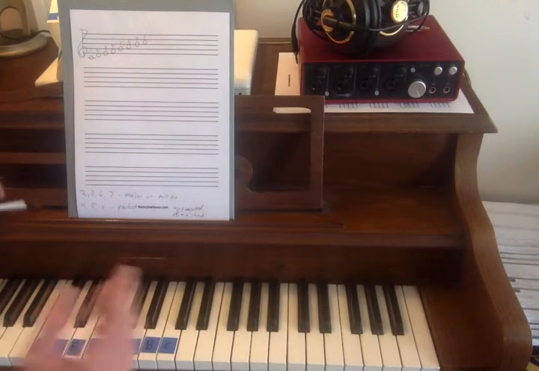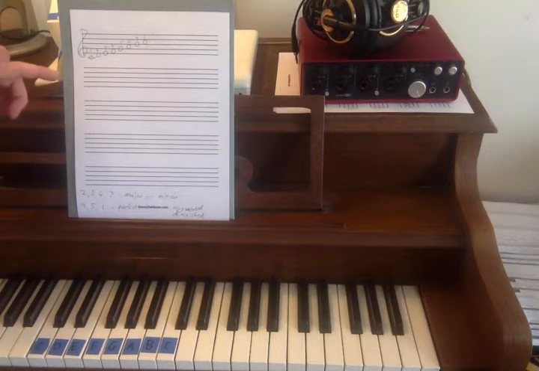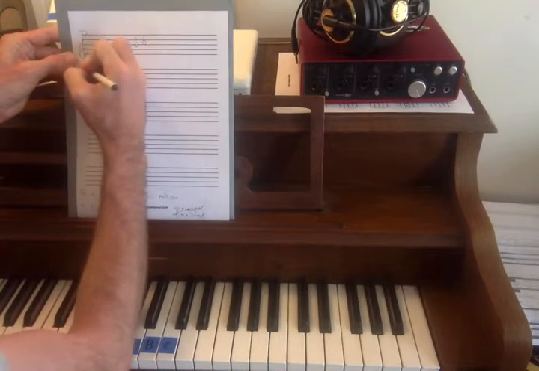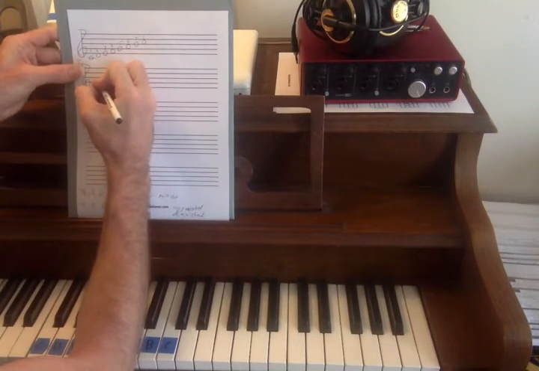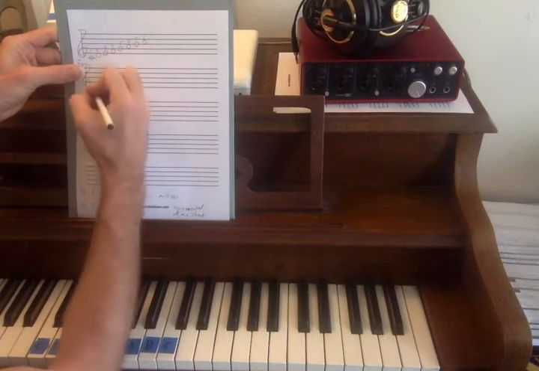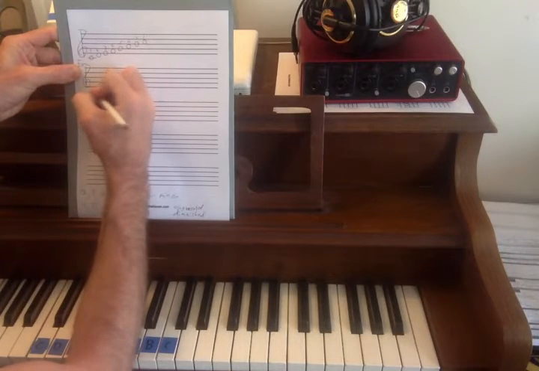So those are all the possible intervals. I'm going to write out a bunch of intervals, and you are going to figure out how far apart they are. You can count half steps, or you can build the major scale to figure out how they would fall on the major scale. So I'm going to do an example here. All right, so if I'm on F, and I go to D. So F to D.